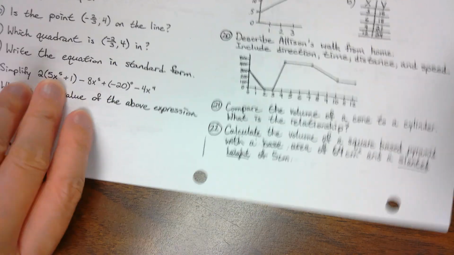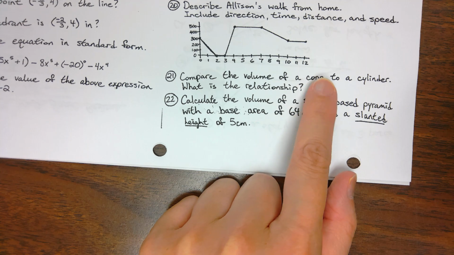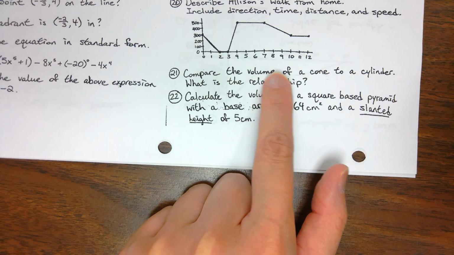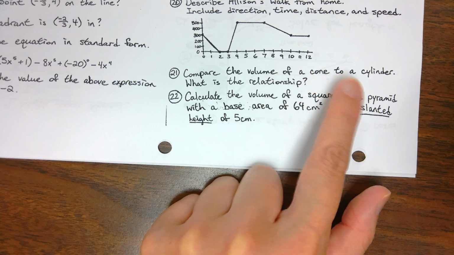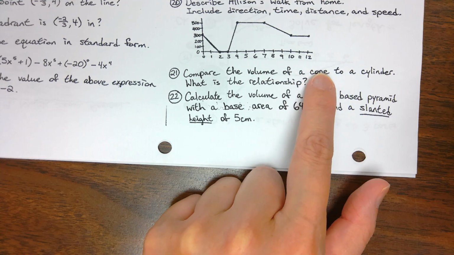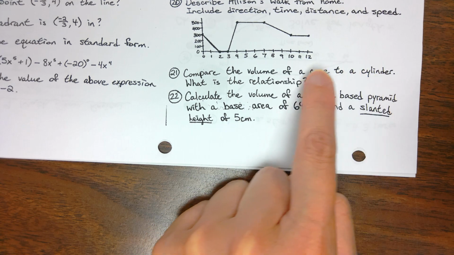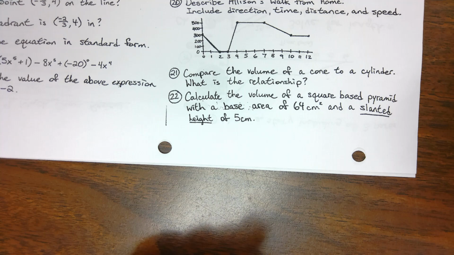By now you should know the relationship between a cone and a cylinder for volume. It's that it's 3 times. So you can either say a cone is a third of a cylinder, or a cylinder is 3 times the volume of a cone.